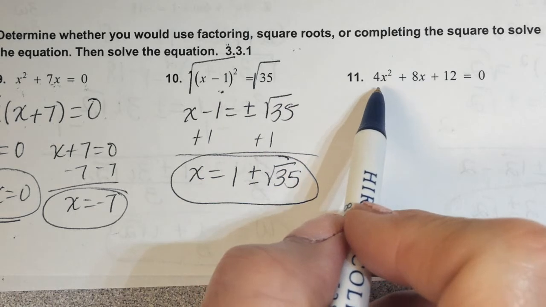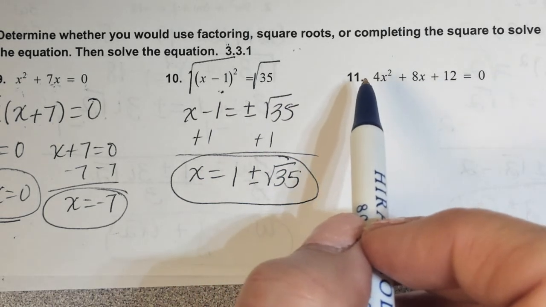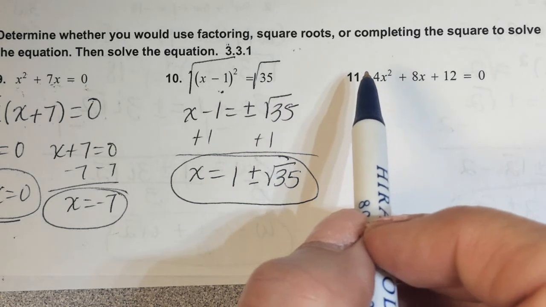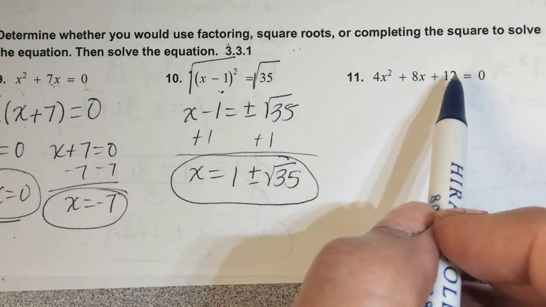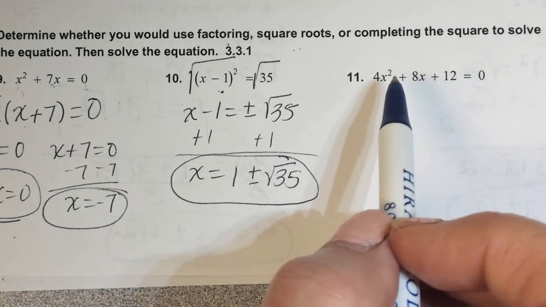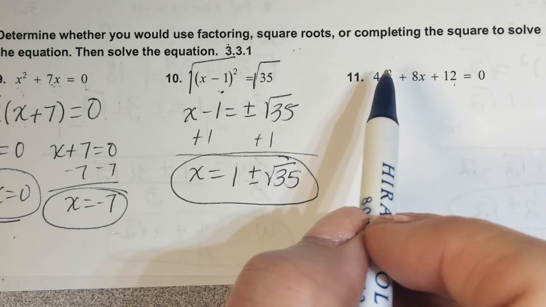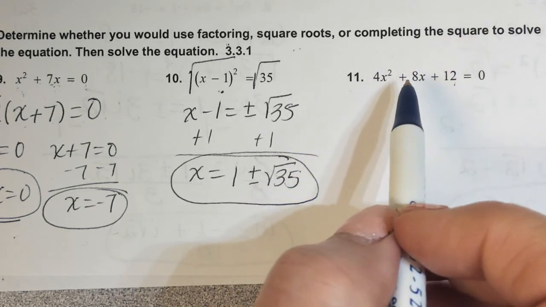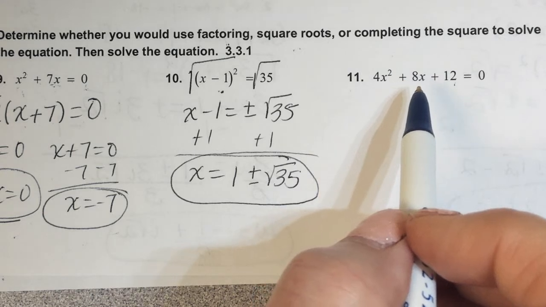All right, what about number 11? What could we do first to number 11 just to make it easy? I wouldn't say subtract 12 necessarily makes it easier. There's something that I can do if I look at these numbers. What is it, Gianna? Like 4 parentheses x squared plus 2x plus 3.